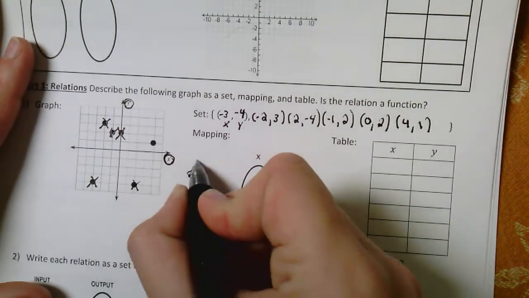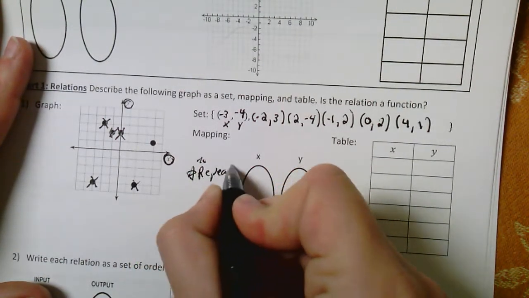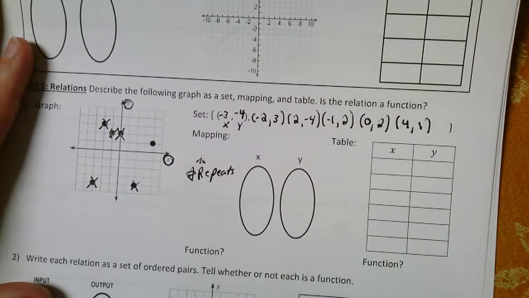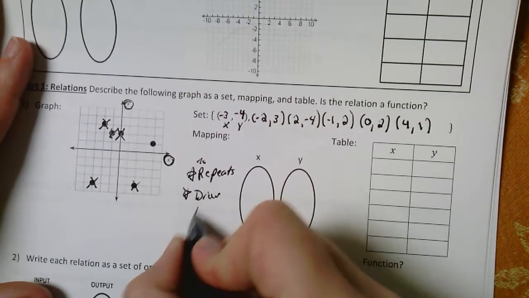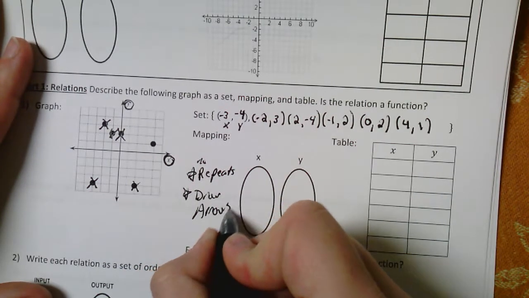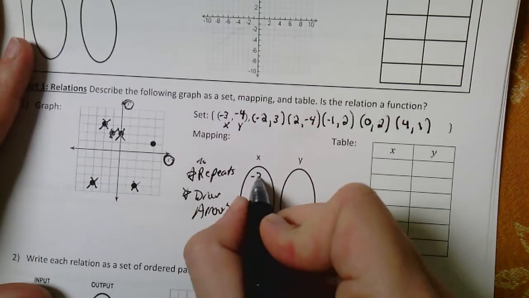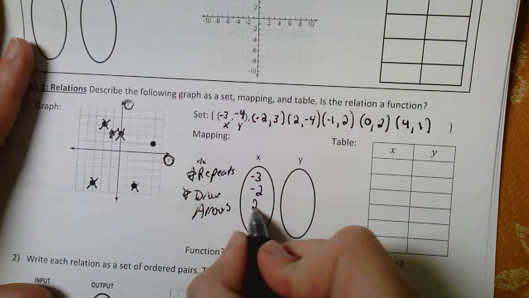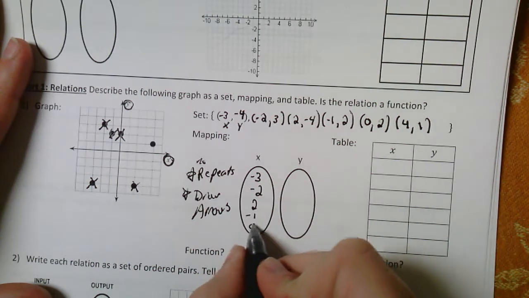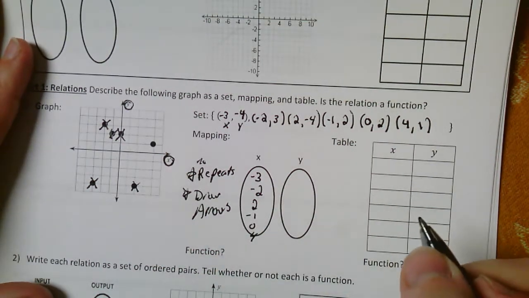Okay. Now, some key things to remember with mapping is number 1, don't repeat. So no repeats. And the second one is remember to draw arrows. So if I look at my numbers, I see a -3 in my x's, I see a -2, I see a +2, a -1, a 0, and a 4. None of those repeated. That's fine that it ran off. Don't worry about that.